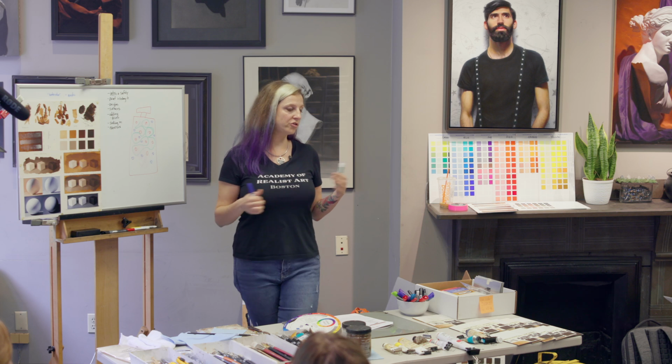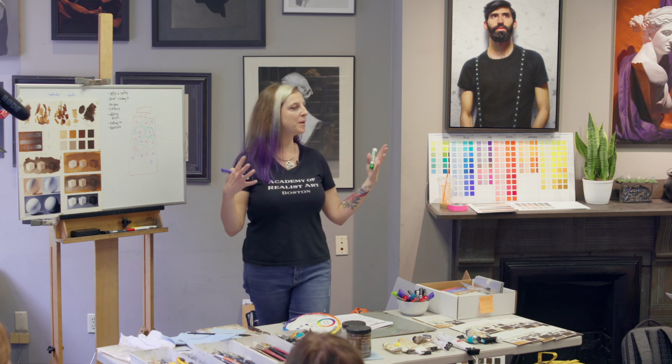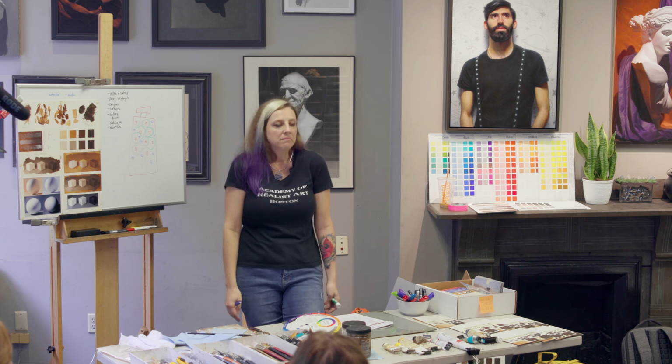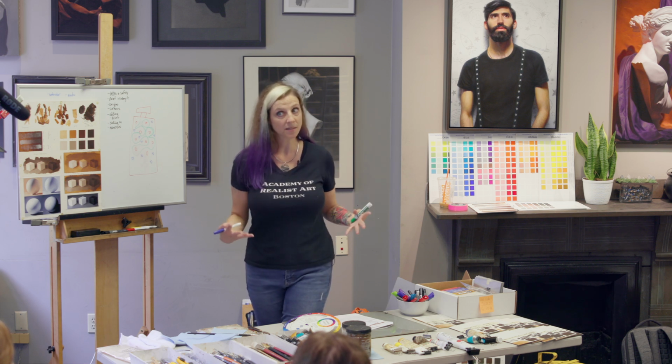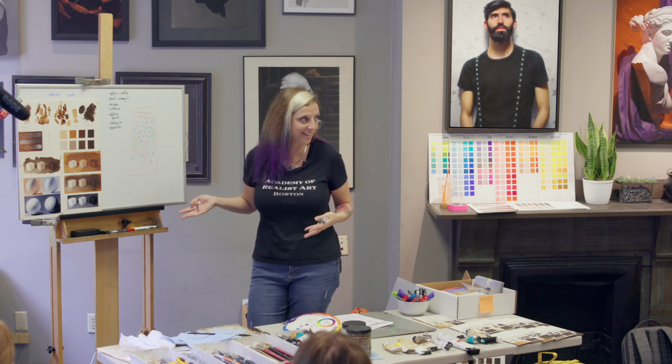So you're going to find that student grade paints, while they're just as valid as anything else, are just weaker. They use the term pigment load. The pigment load is less, so it's like a wimpy paint, right? And you can do amazing things with student grade paints, but if you're trying to get a good bang for your buck, you're not actually getting more for less. You're just getting less for less.